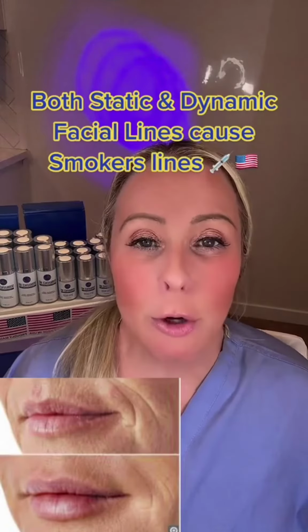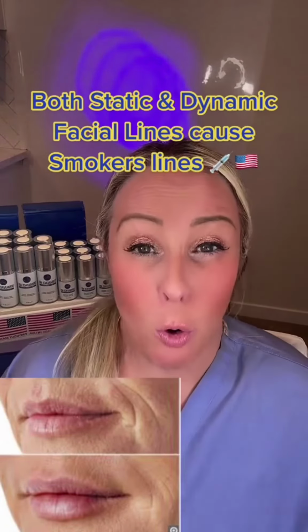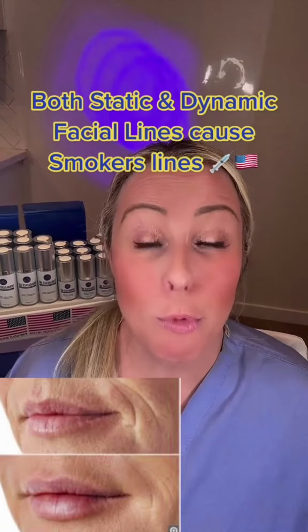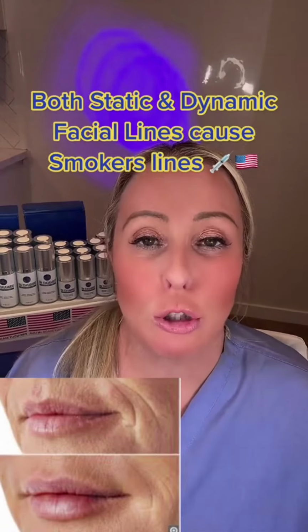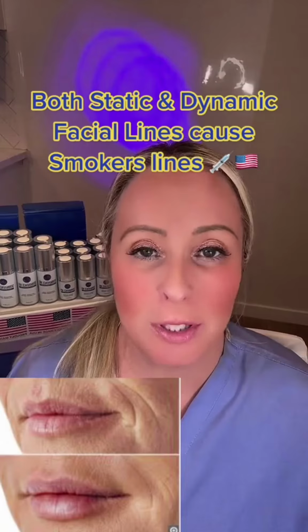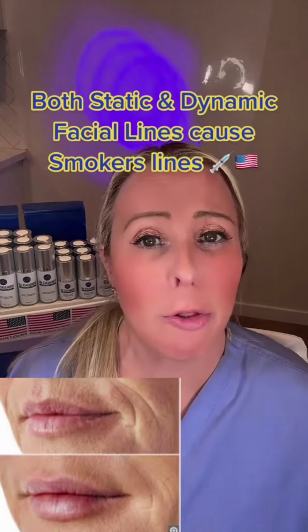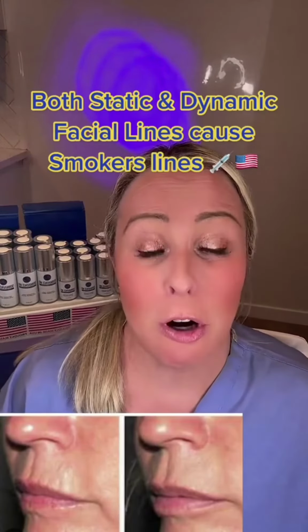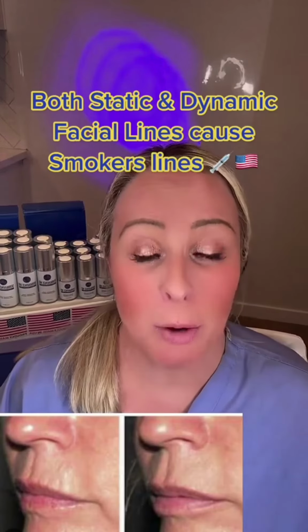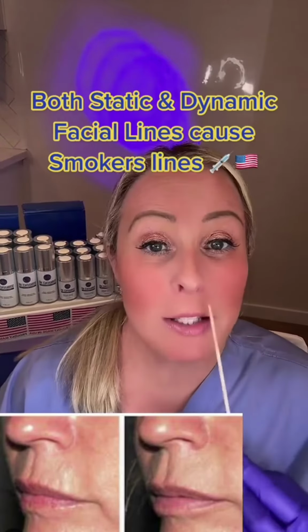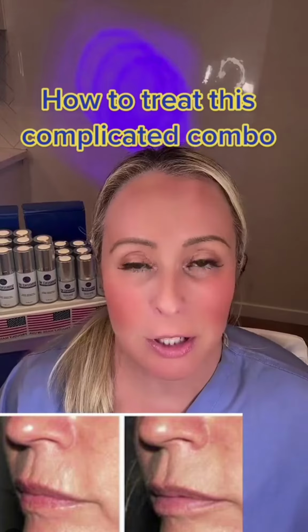So in the case of smoker's lines, they are caused initially by the movement of pursing your lips together, smoking, or being a non-smoker, or someone who quit smoking, or someone who just purses their lips together a lot, the way some people speak. So those are dynamic lines, and then in time they become static lines. So when you're at rest, they're still present. So how do we treat this? Really interesting, really good question.